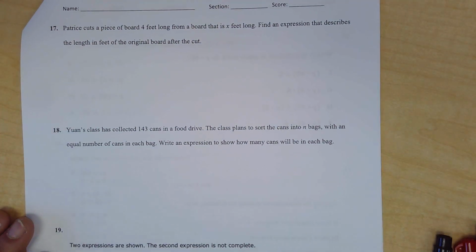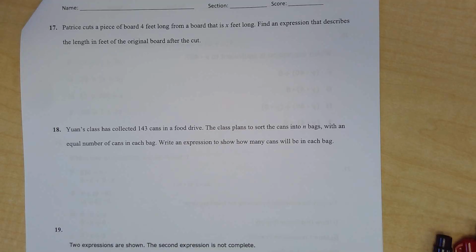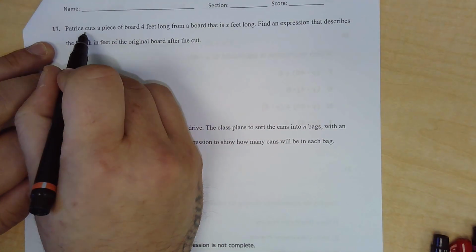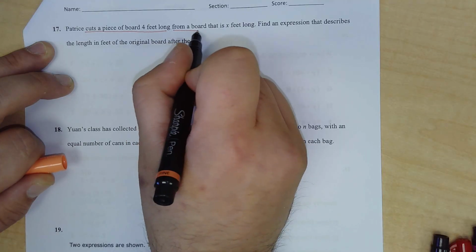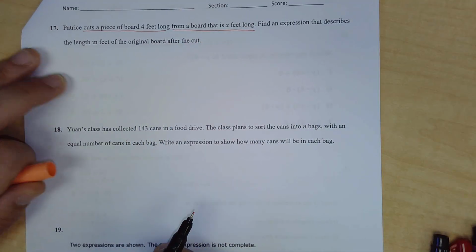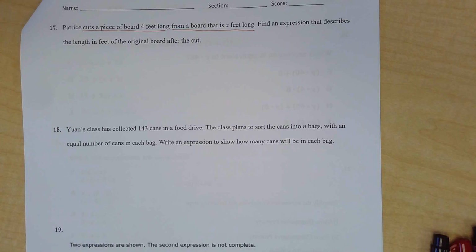Okay, number 17. Not too bad. All right, we can get this one done. Number 17: Patrice cuts a piece of board 4 feet long from a board that is x feet long. So the reason why, even though that's on the same line, I broke it up, is because those are two different things happening here.